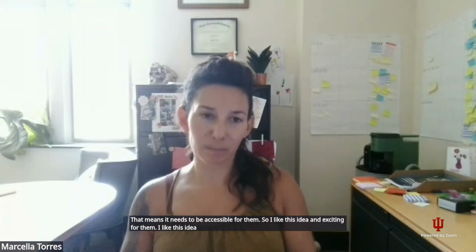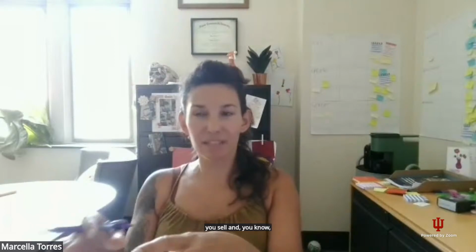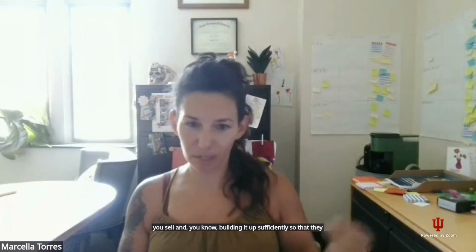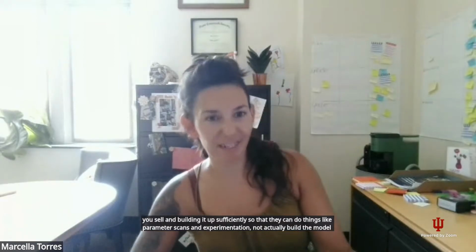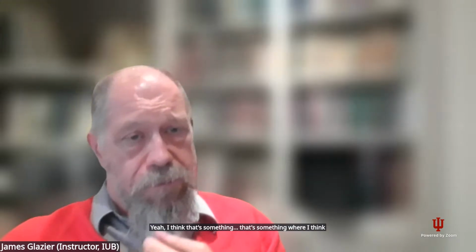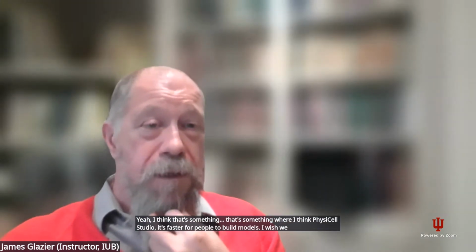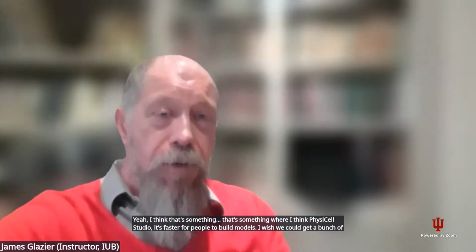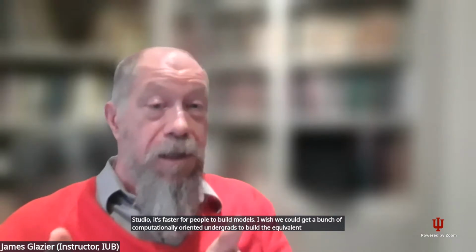I like this idea of getting them using CompuCell and building it up sufficiently so that they can do things like parameter scans and experimentation, not actually build the model. I tried that. There's not enough time to get them to learn CompuCell3D. I think PhysiCell Studio is faster for people to build models. I wish we could get a bunch of computationally oriented undergrads to build the equivalent of a PhysiCell Studio front end for CompuCell.